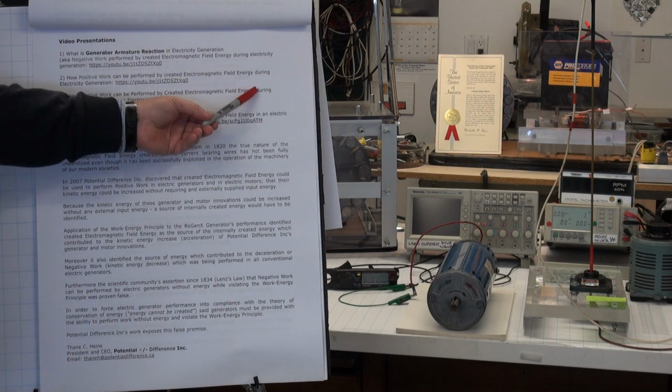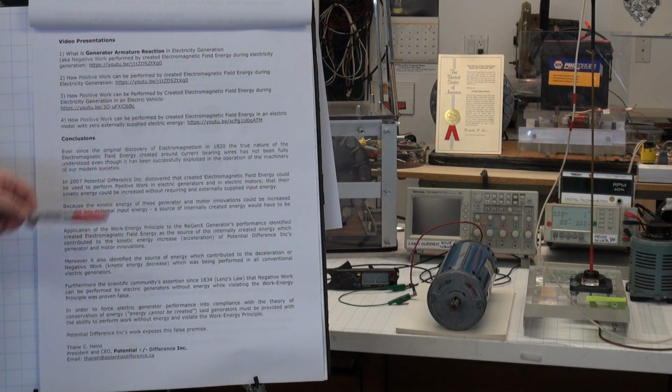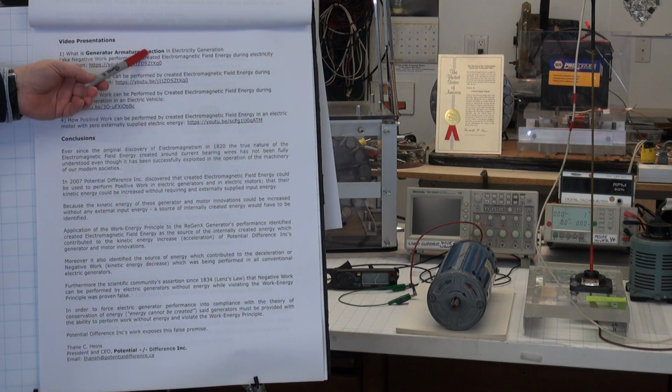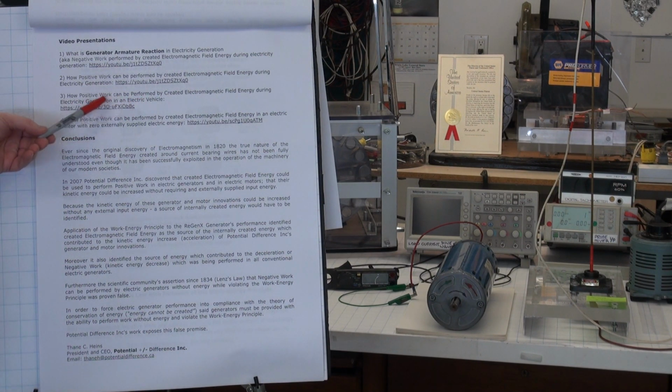So the electromagnetic field energy during electricity generation, instead of producing negative work as per electric vehicle regenerative braking or generator armature reaction, it can now perform positive work when recharging an electric vehicle, i.e. accelerating the electric vehicle while recharging the EV's batteries in regenerative acceleration mode, which is the opposite of regenerative braking.